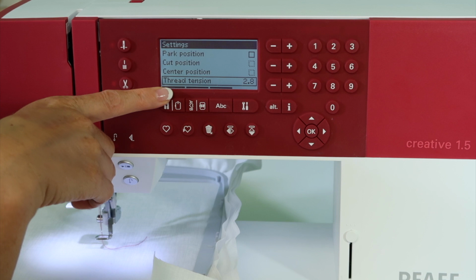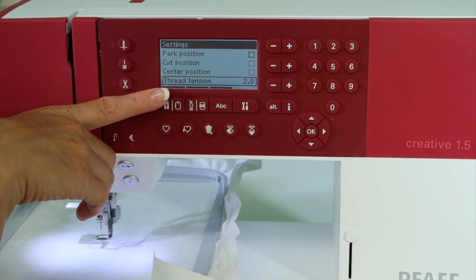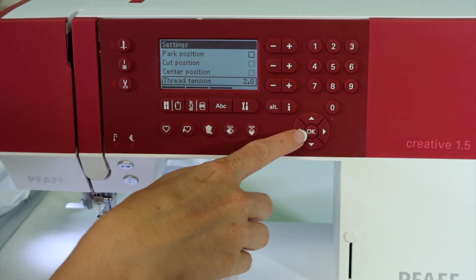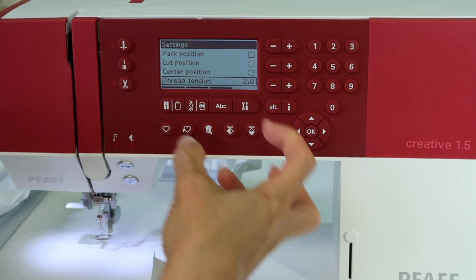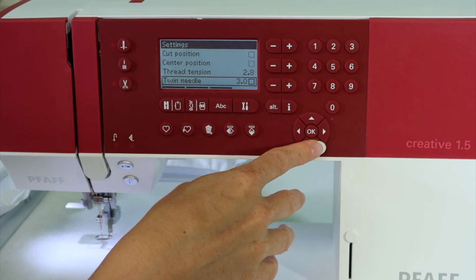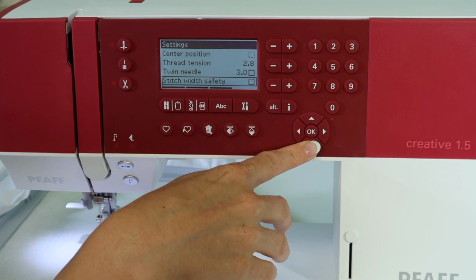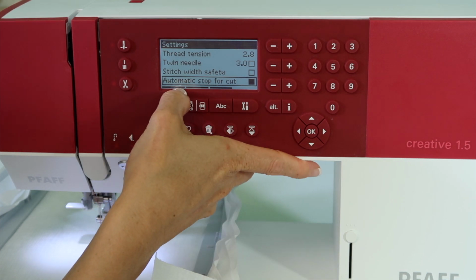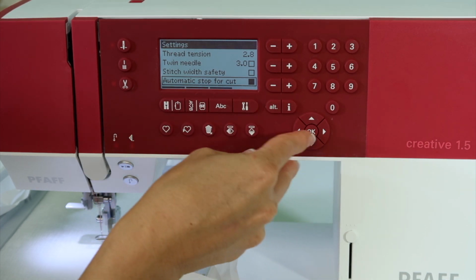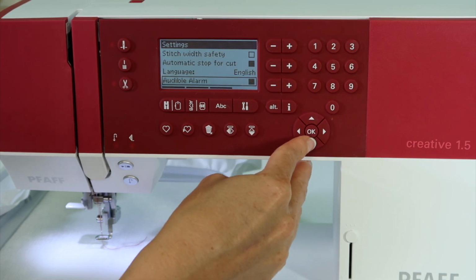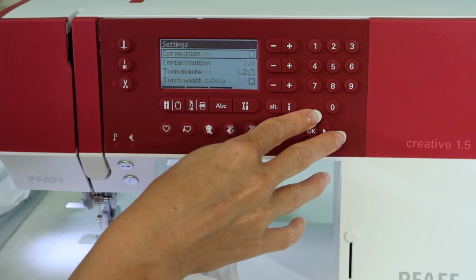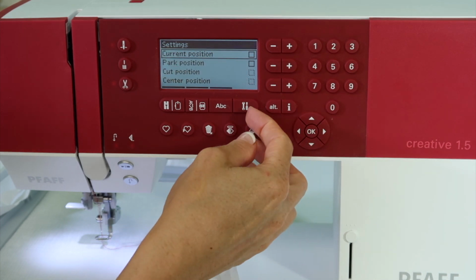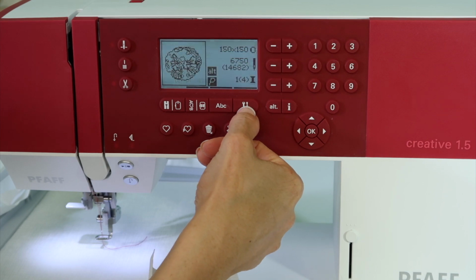You do have your thread tension, so if you're seeing any bobbin thread coming up to the top, you do want to go in there and just reduce it down. That's usually what needs to be done, is you want the top tension not to be so tight, so smaller numbers is what you're looking for. If you were to use a twin needle or want the stitch width safety on, those are still options. Or if you wanted to turn off the automatic stop for the cut, that is an option. You can uncheck that box. And I think the rest should be all just normal, regular setting things. But there are a few things that we'll go into from time to time in the settings. And to get out of here, just touch the tools.